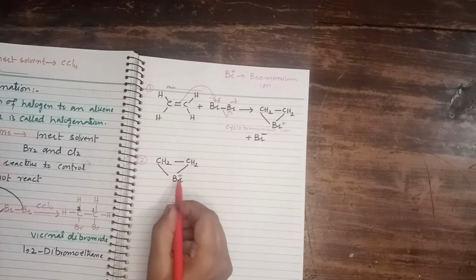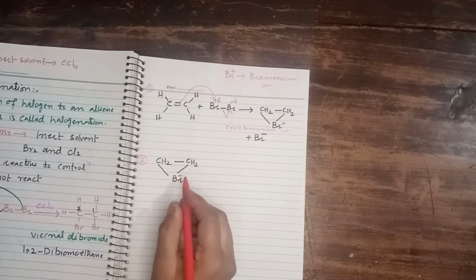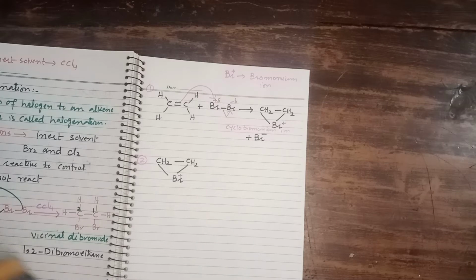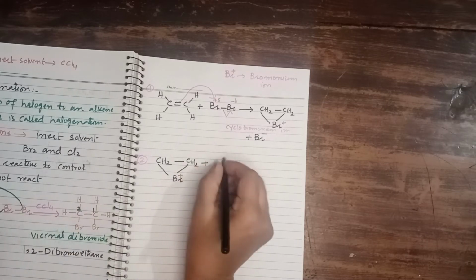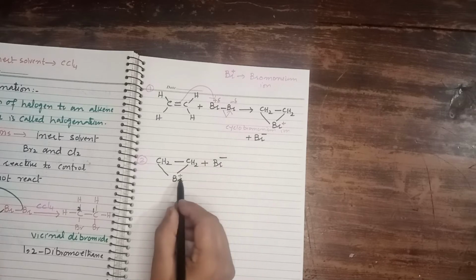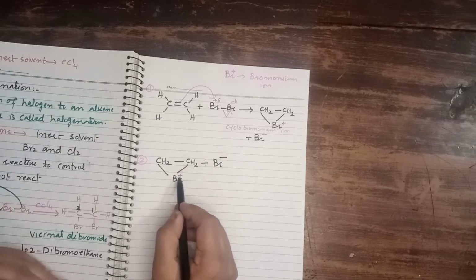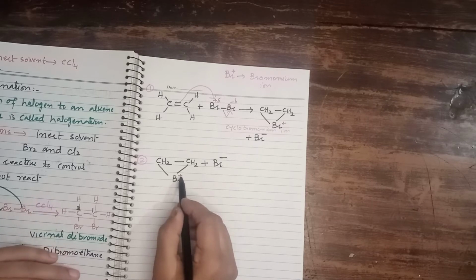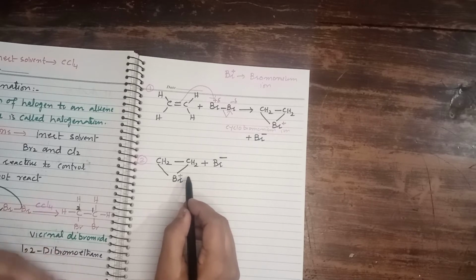Whenever there is a charge in the molecule, the molecule is always unstable, right? So it will finally change by the attack of, we know very well, the bromide ion is also there, right? So this molecule will try to remove its electron deficiency, that is, it will try to remove its plus charge.